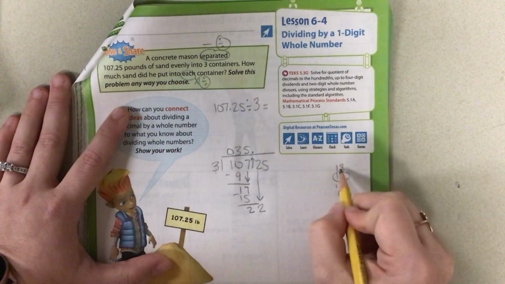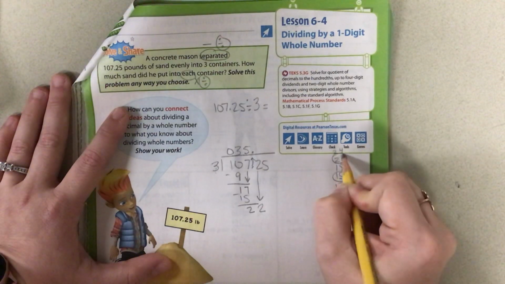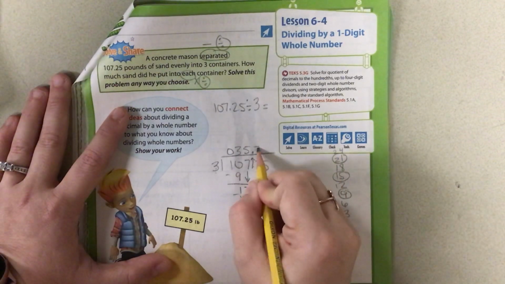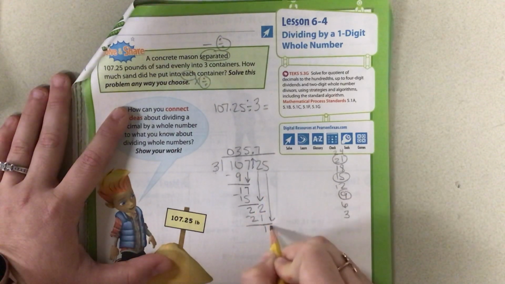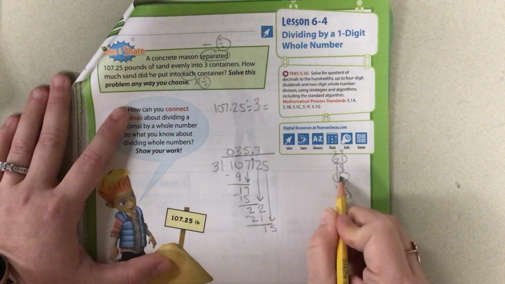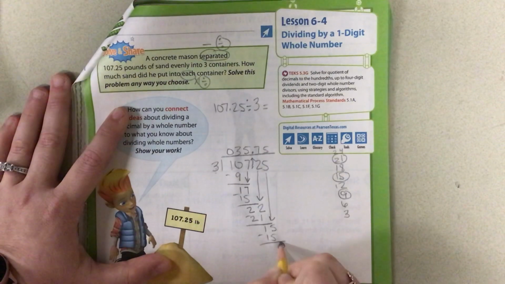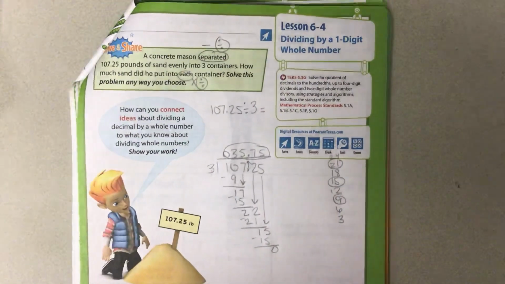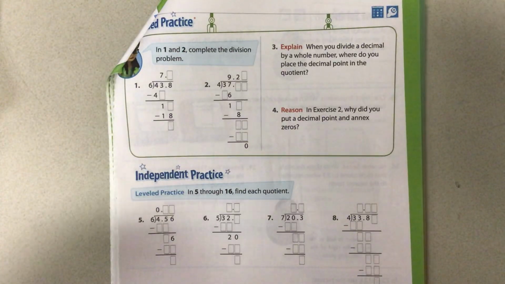3 goes into 22, 18, 21, and then 24. 21 is going to be closer. 1, 2, 3, 4, 5, 6, 7. 7 times 3 is 21. Subtract and get 1. Bring down your 5. 1, 2, 3, 4, 5 gave me 15. 5 times 3 is 15. Subtract and get 0. My answer is 35 and 75 hundredths. So when we're dividing decimals, it's the exact same way as we're dividing whole numbers. We just bring up that decimal.